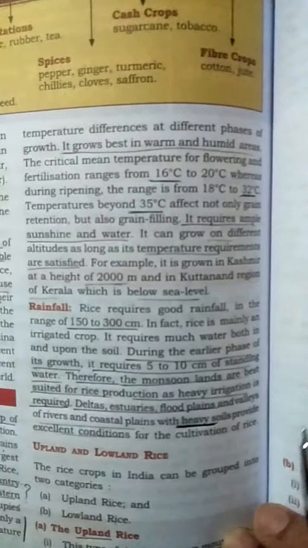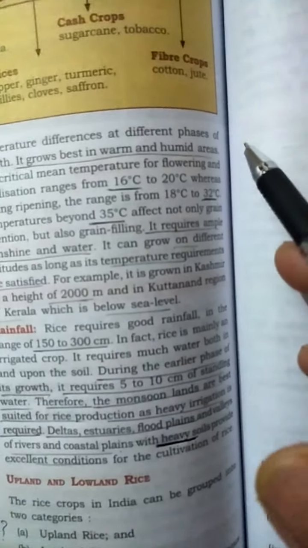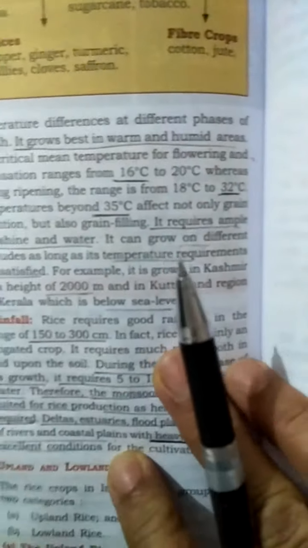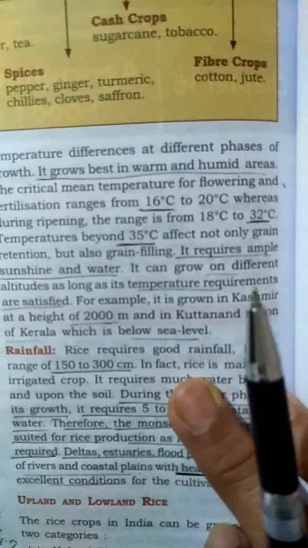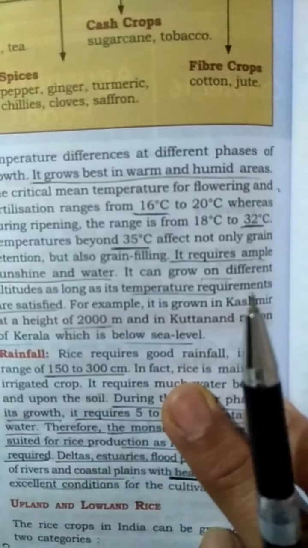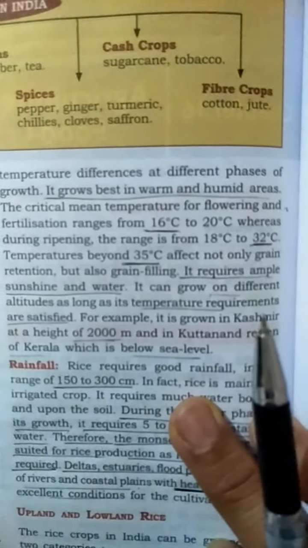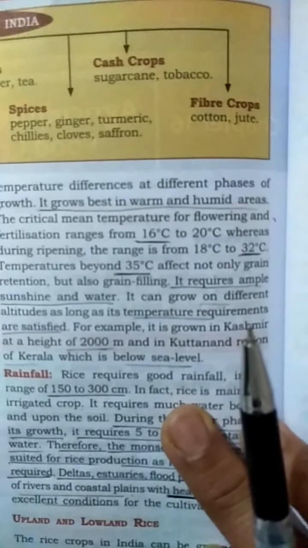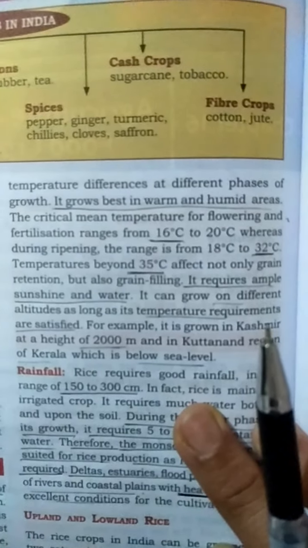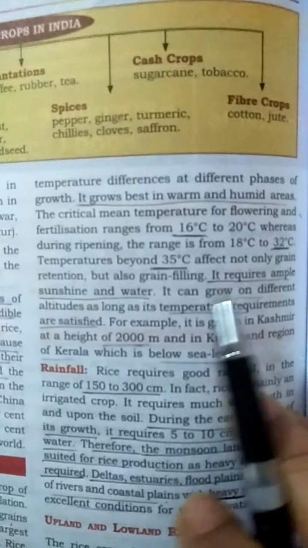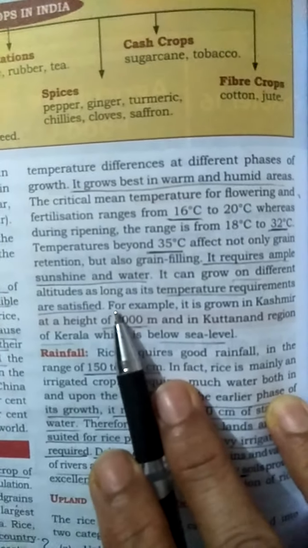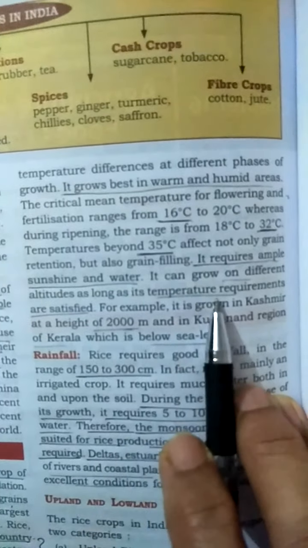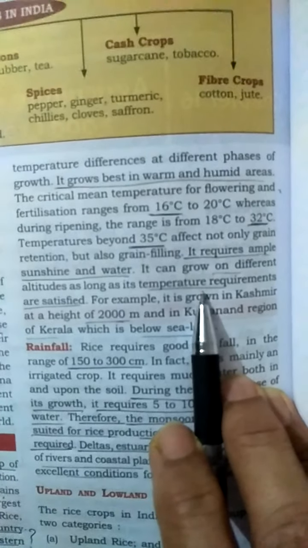Climatic conditions required for the cultivation of rice. It requires a temperature at the time of sowing between 16 to 20 degrees Celsius and at the time of harvesting 18 to 32 degrees Celsius. So temperature should not be above 35 degrees Celsius. It requires ample sunshine and water. It can grow on different altitudes as long as the temperature requirements are satisfied.